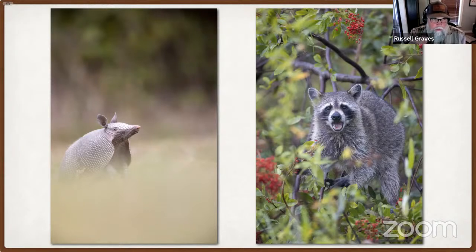But yeah, if I was to go look through all 700,000 of those images, I could find that one particular armadillo or that one particular raccoon image in just a matter of seconds.